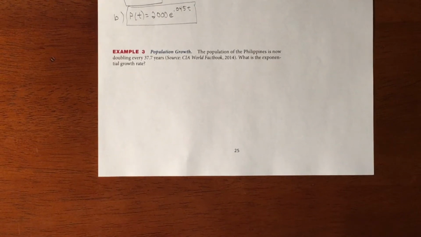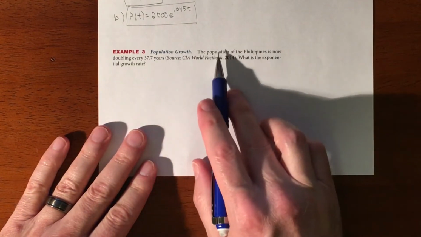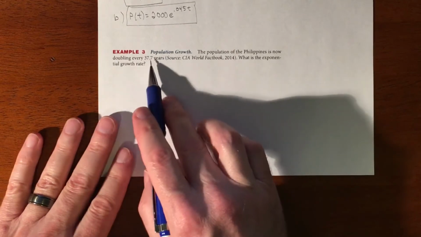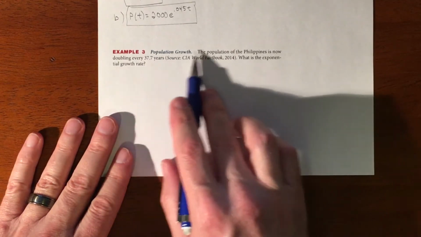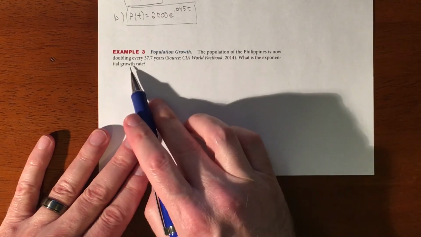In this example, we're going to be solving a problem that's going to be involving an exponential. So the situation that we have is a population growth. The population of the Philippines is now doubling every 37.7 years, and that's coming from this source. What is the exponential growth rate?